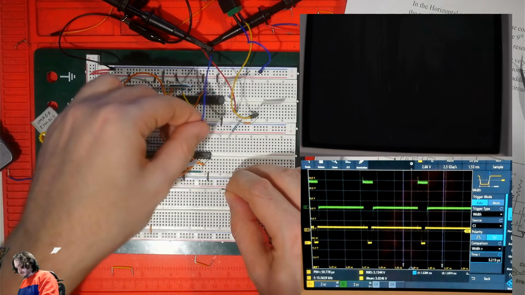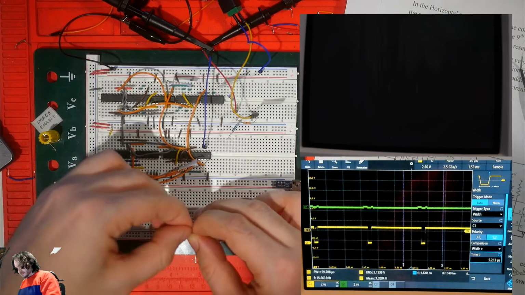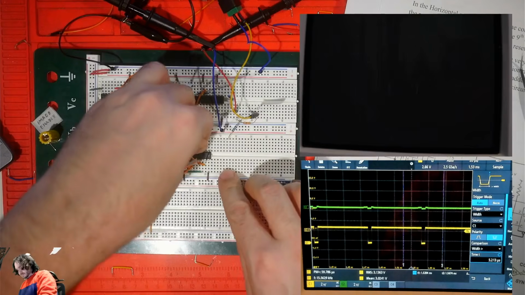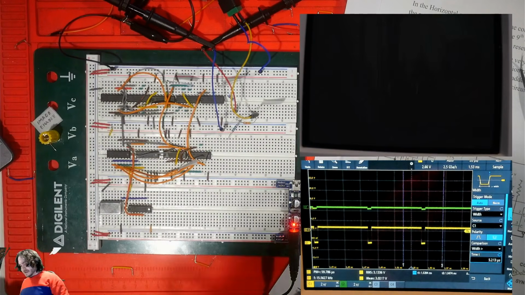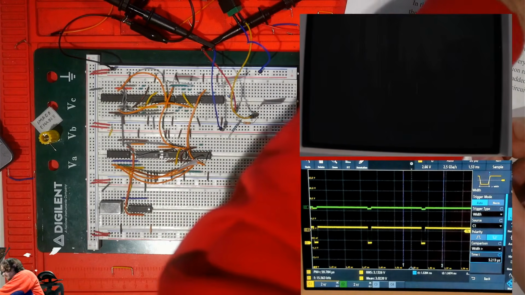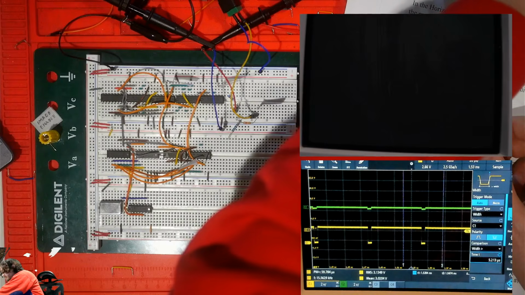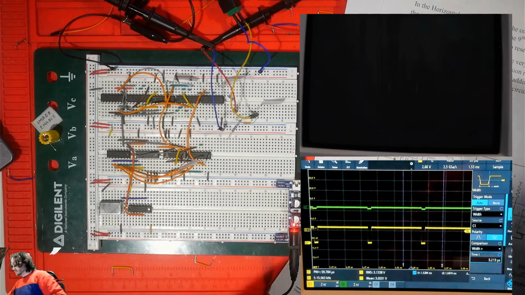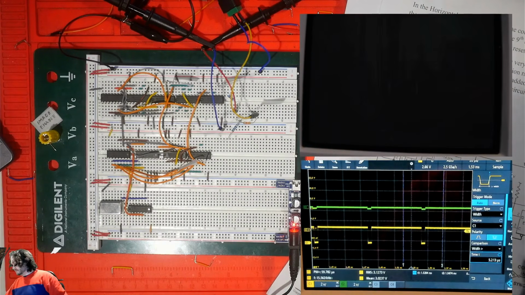If we now invert this by using a NAND gate, hold on my jumpers.